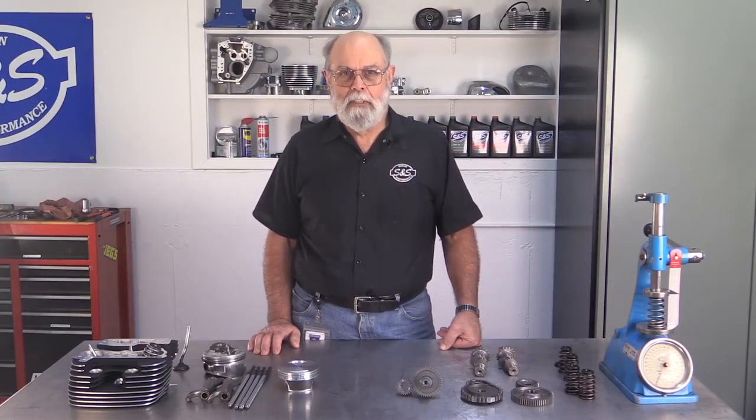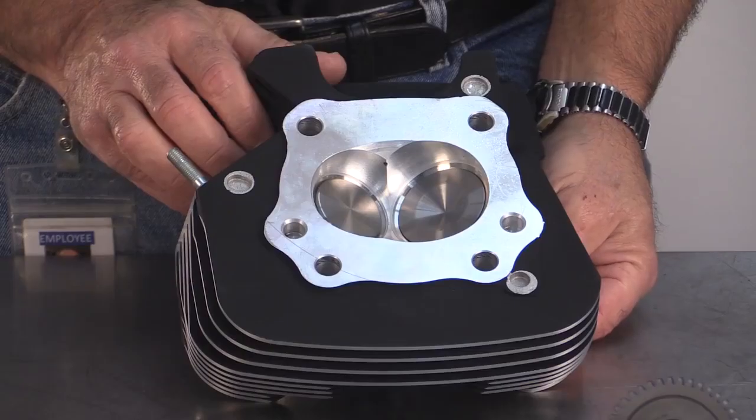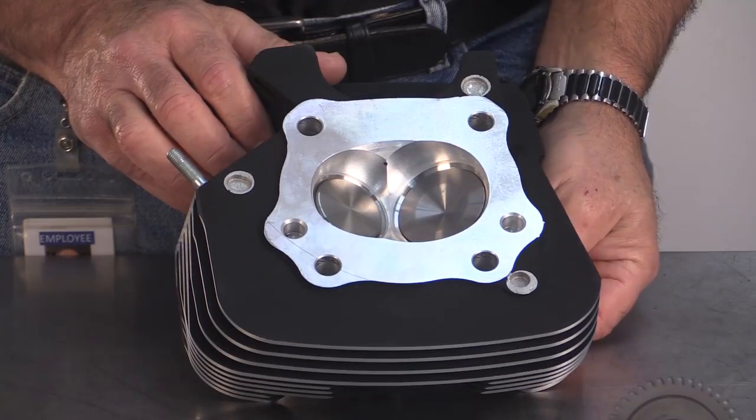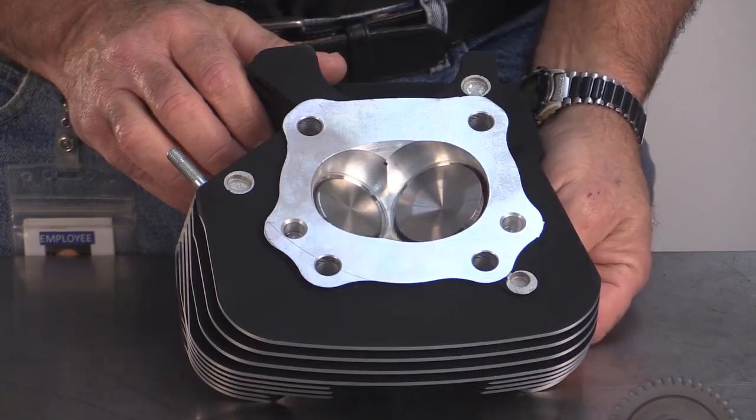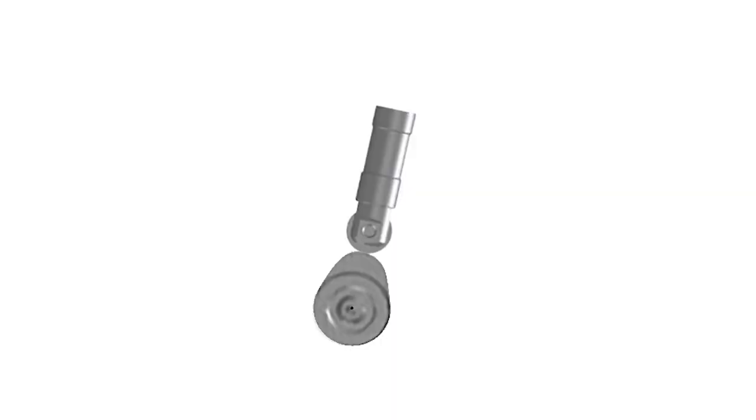So let's get down to business and look at the first of the big three, which is lift. Lift is defined as how far the valve moves off the valve seat, or in other words, how far the valve opens. This illustration shows the profile of a camshaft.